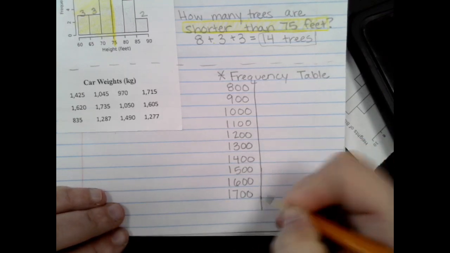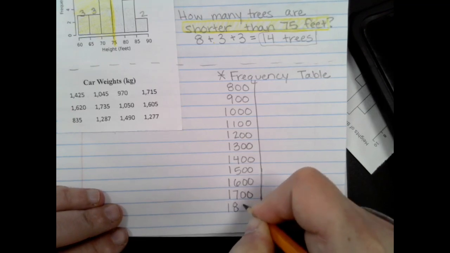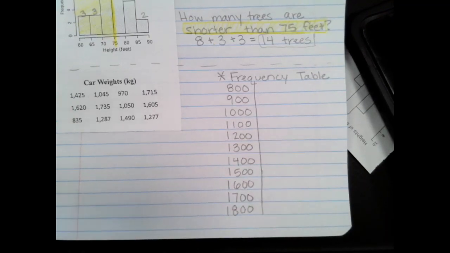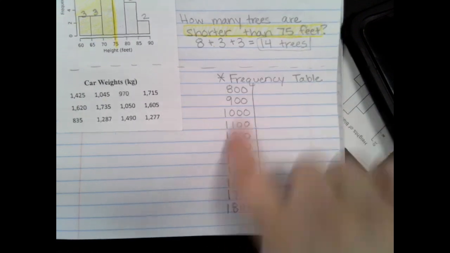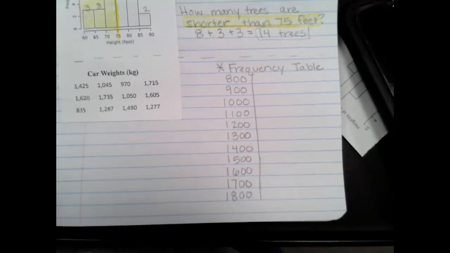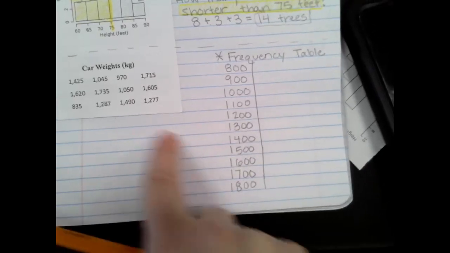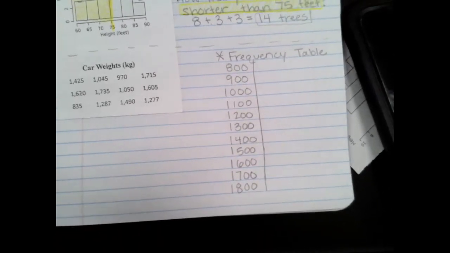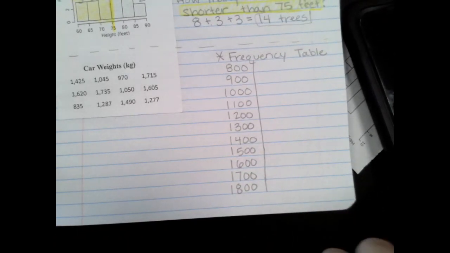If you're not sure, we could go to that 1,800, and we'll see if we get any there. So the frequency table is actually pretty long. Once we actually do the work, it's going to fit in this spot here underneath. It's a little shorter.